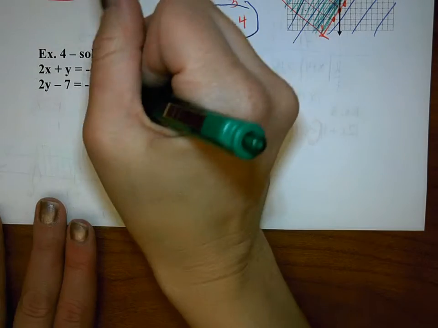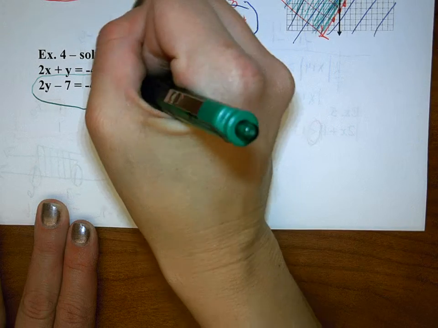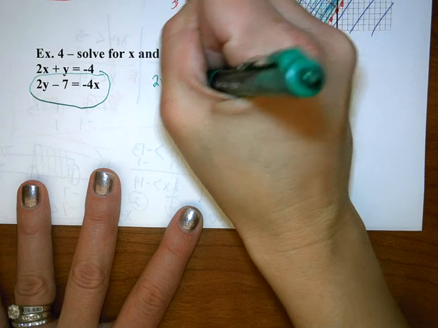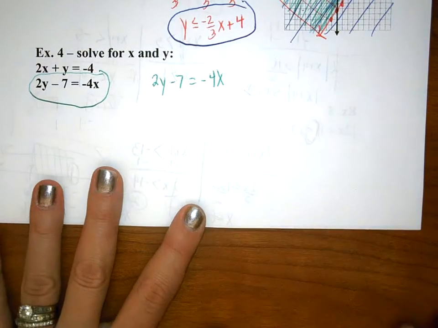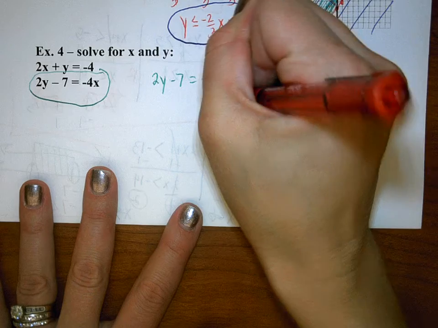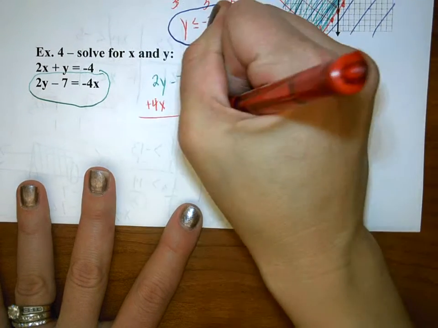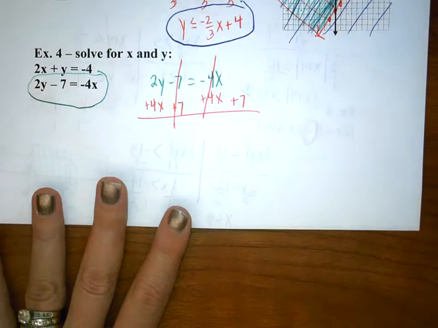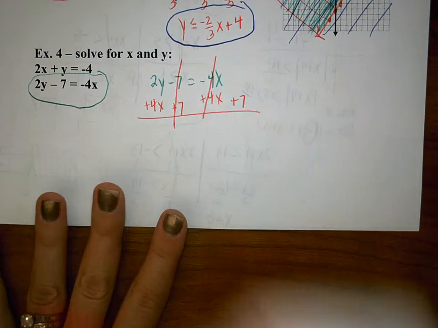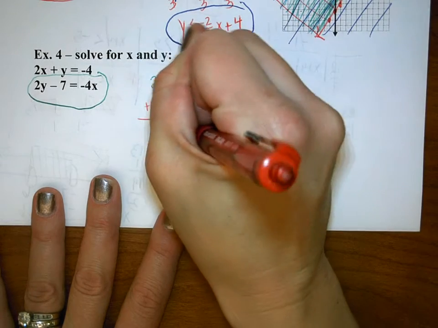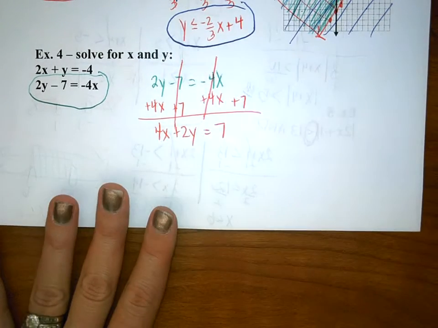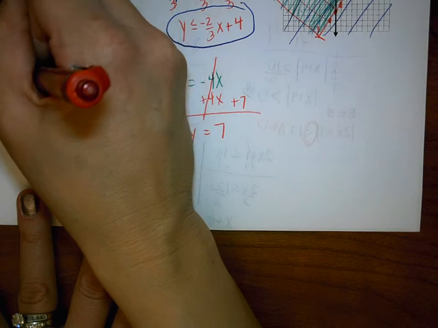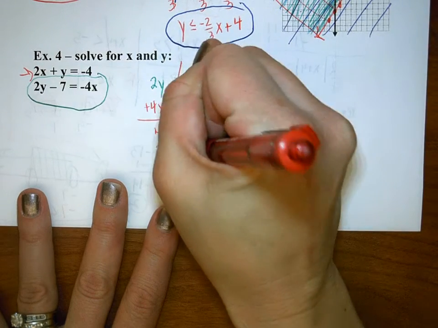So I would change this equation so that x and y are on the left and your number is on the right. So let's go ahead and do that. So that means I am going to add 4x to both sides. And I'm also going to move the 7, so I'm going to add 7 to both sides. So now my x and y are on the left, and my number is on the right, and I'm going to write that as 4x plus 2y equals 7. And I still have this other equation right here, which is 2x plus y equals negative 4.